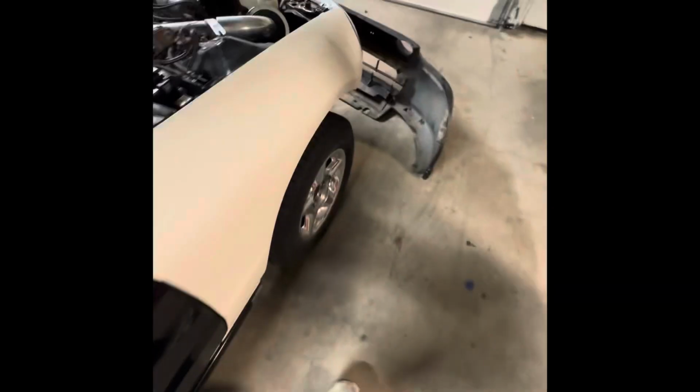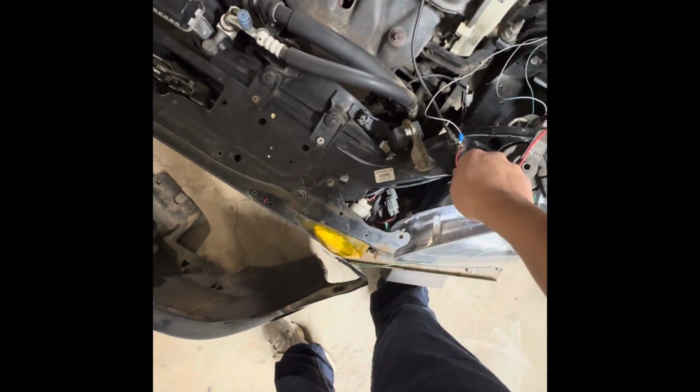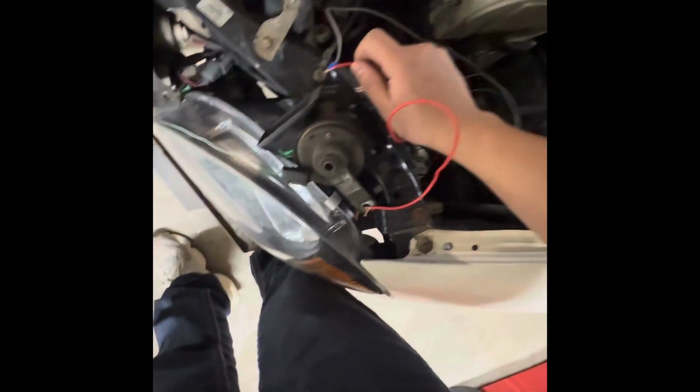Right now, it is on. If it were grounded, it would be making noise. But since it's only flowing positive electrons, it's not grounding to anything. Therefore, it's not making any noise. But as soon as I touch it on the ground, obviously.